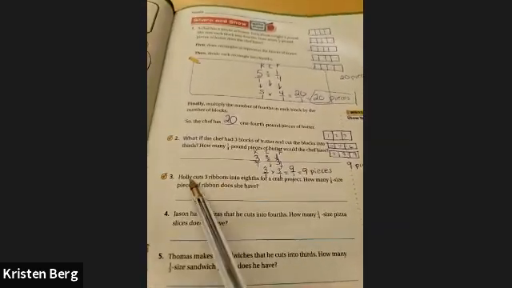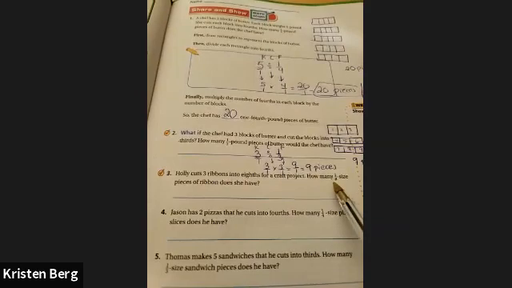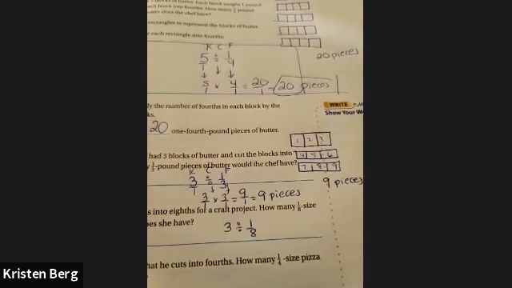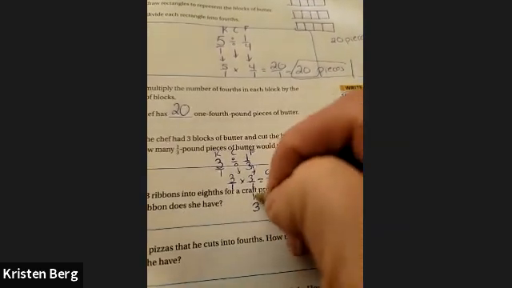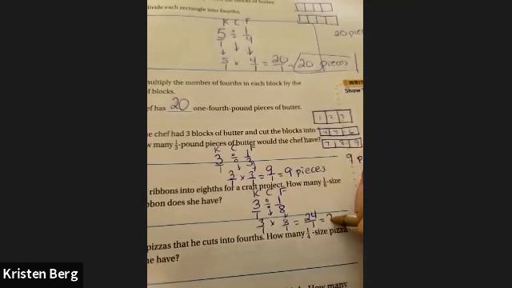Okay, next it says Holly cuts 3 ribbons into 8s for a craft project. How many 1/8 size pieces of ribbon does she have? So again, you could just do 3 divided by 1/8, or you could make these ribbons off to the side and cut them into 8 pieces for each one. So I'm just going to do the keep, change, flip method real fast. This would have been 3/1. That would be a times, and then this would be 8/1. 8 times 3 is 24/1, which is 24 pieces.